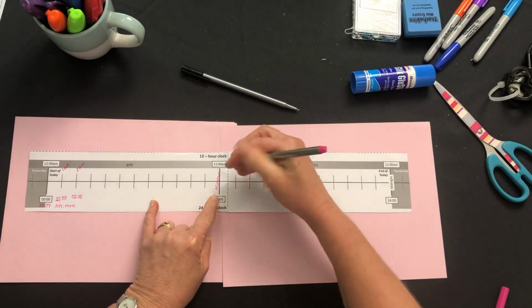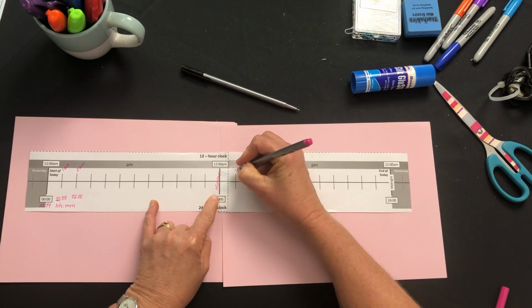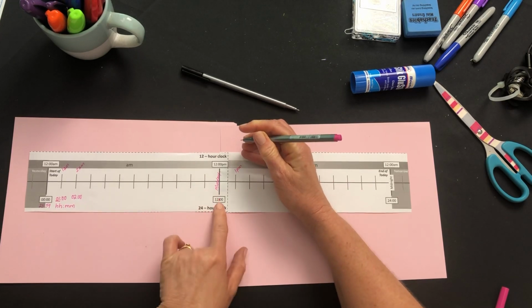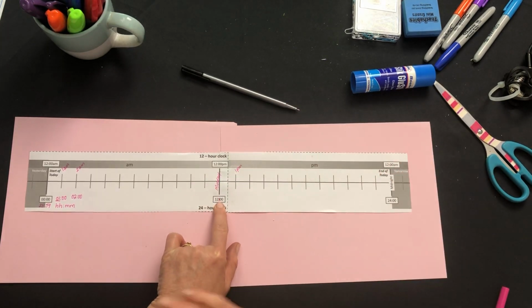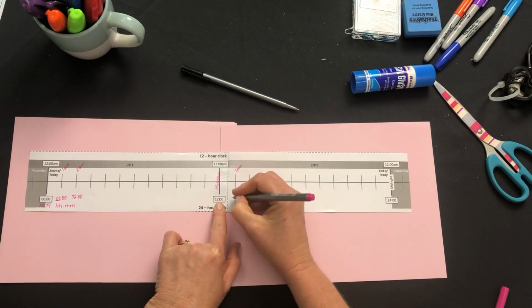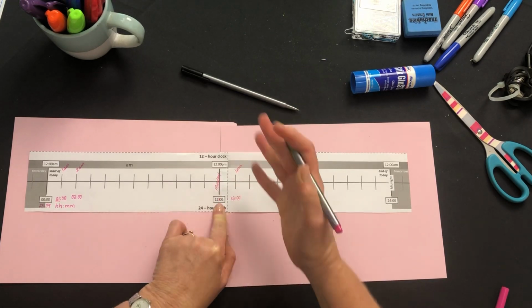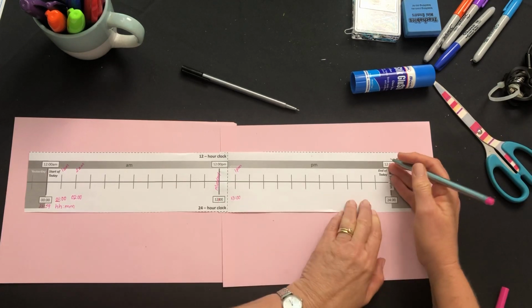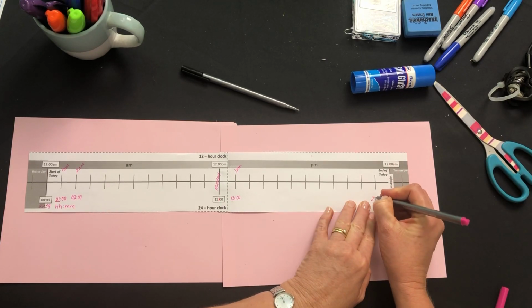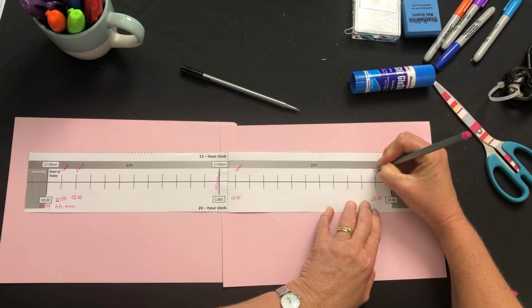And we know that it's 1 PM, but we continue counting on in the 12s. So it becomes 1300 hours in our 24-hour clock. So as you continue along, we'll get to 2300 hours for 11 PM.